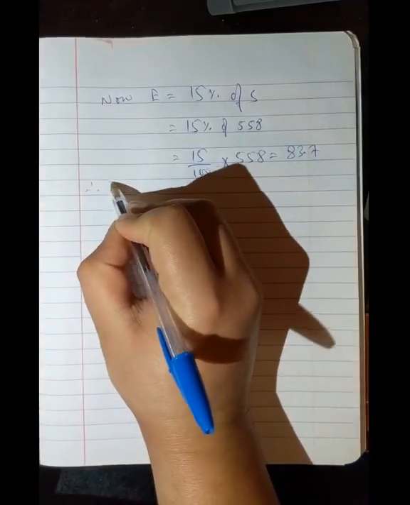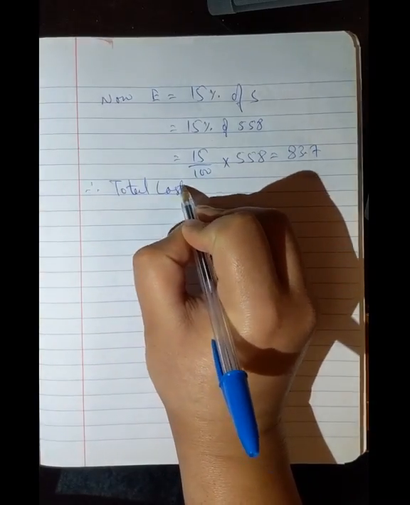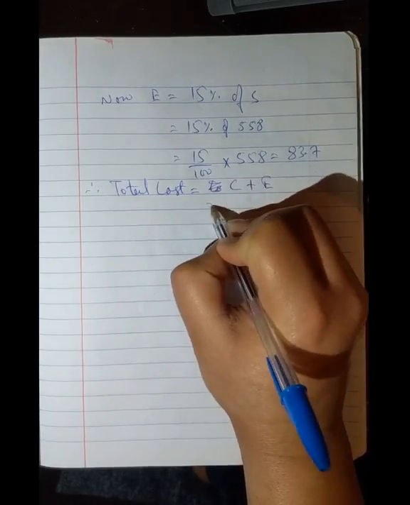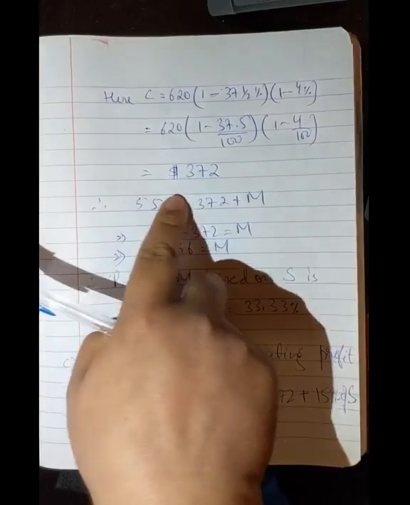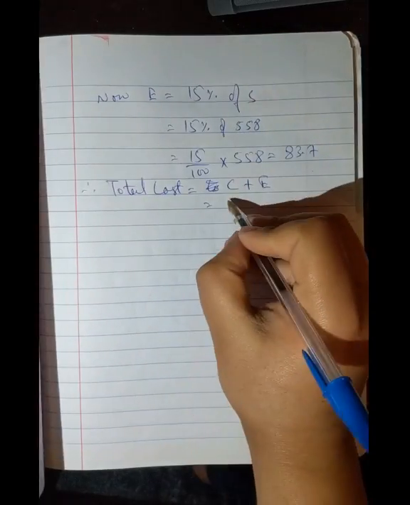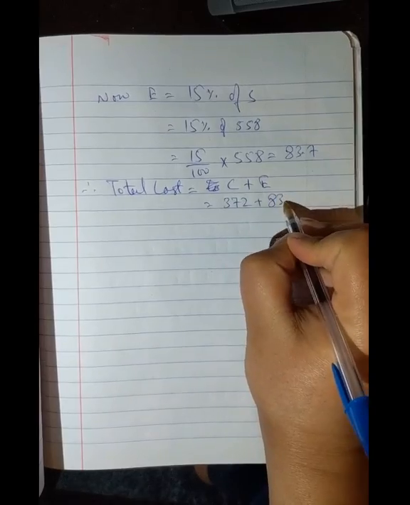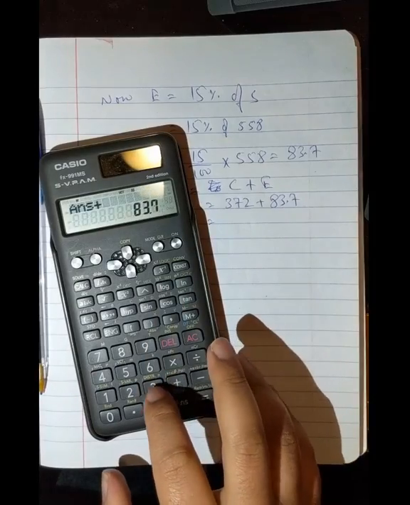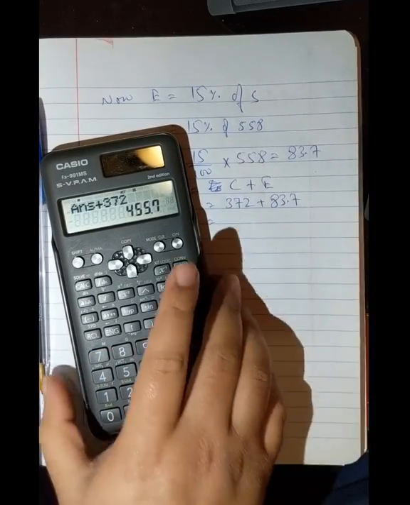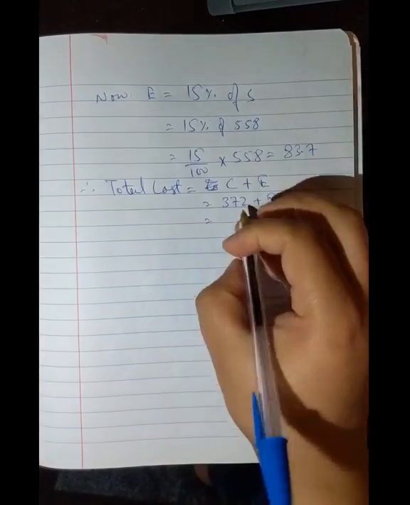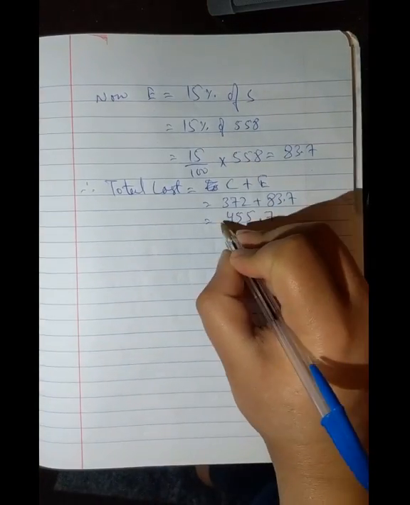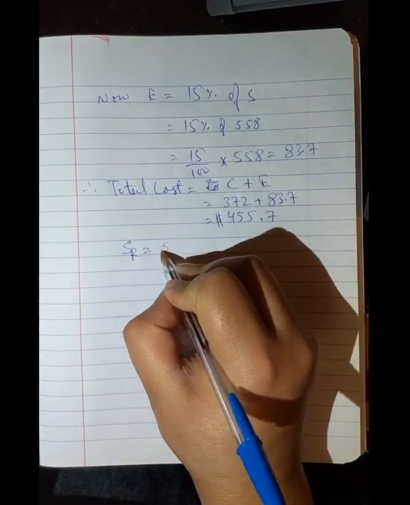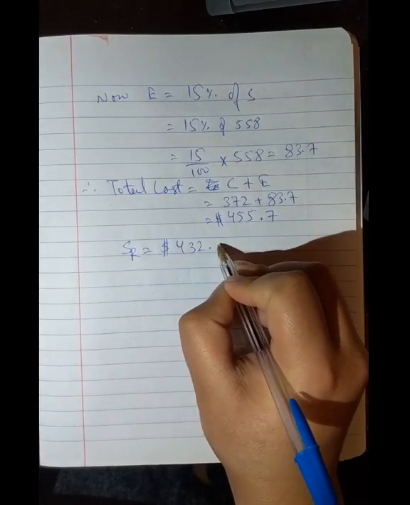Therefore, total cost is C plus E. We have the value of C, 372, plus 83.7, which E we just got here. That gives 455.7. So total cost is this, and the sale price was cleared out for 432.45.